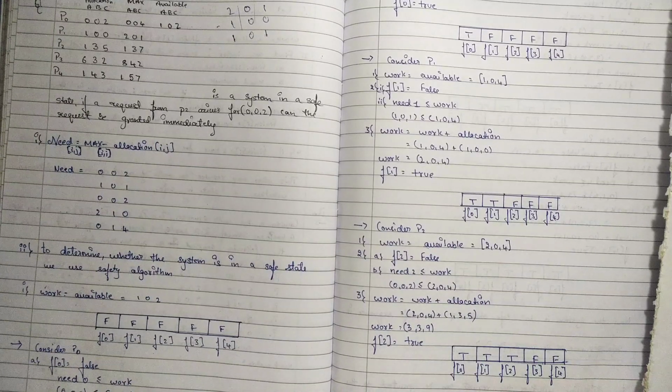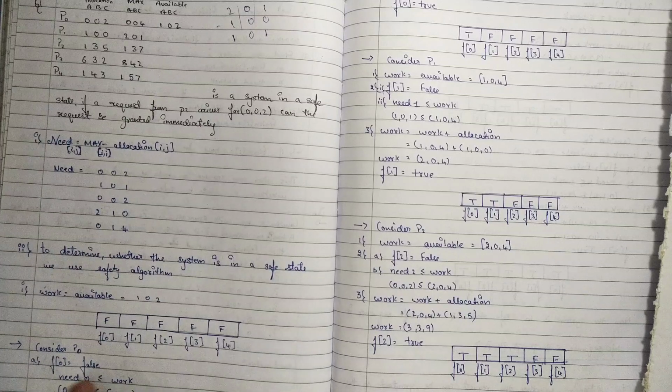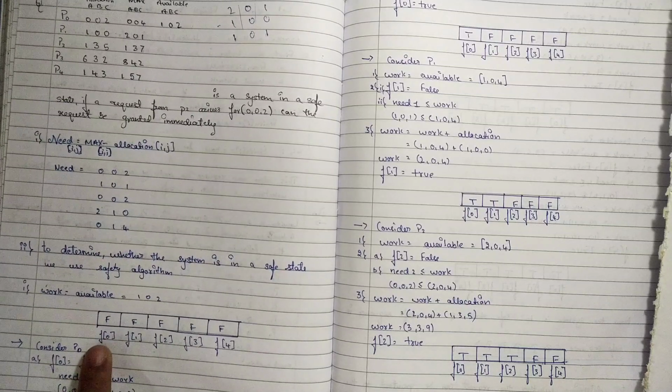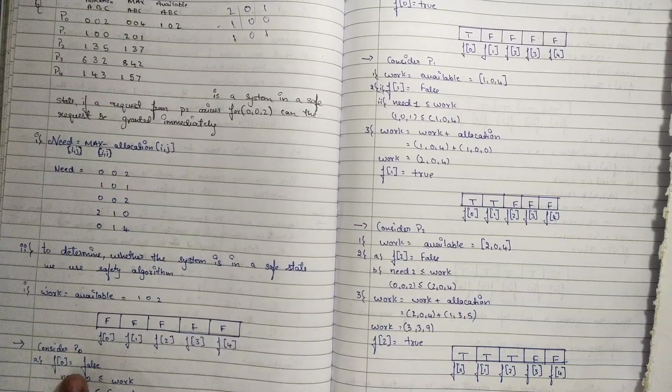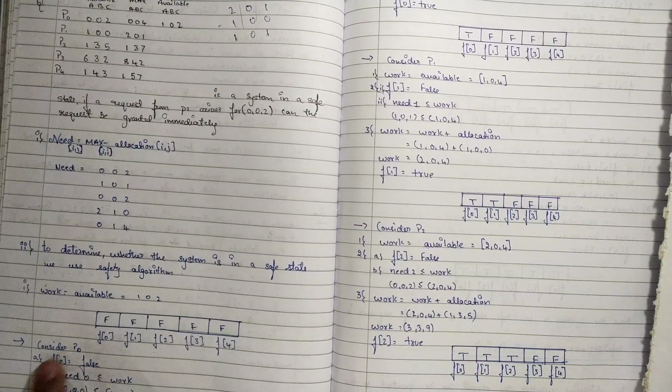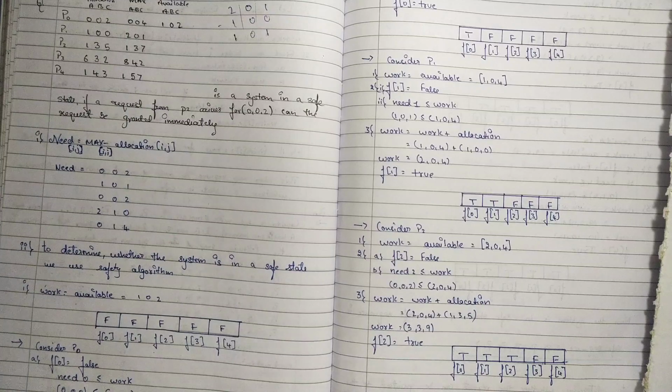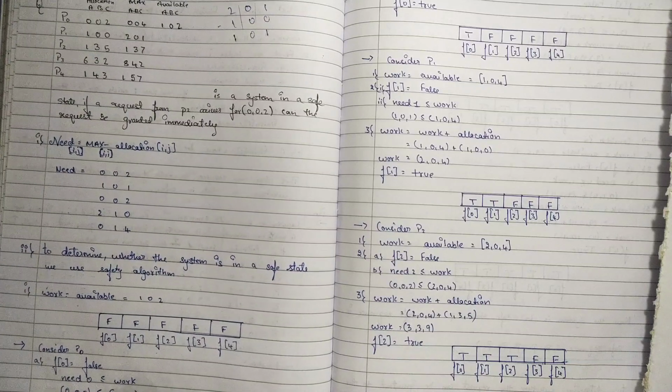Available changes, it increases. So we have to say work equals available. Consider P0 for the first one. Initially all are set to false. So it will check if f of 0 equals false. Here that if condition will be checked. Then need of 0 is less than work.